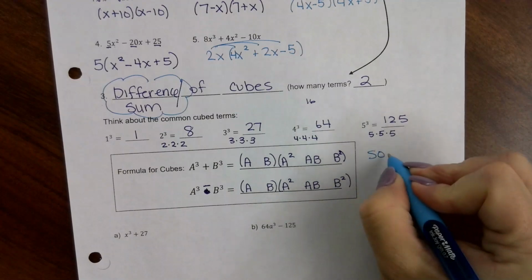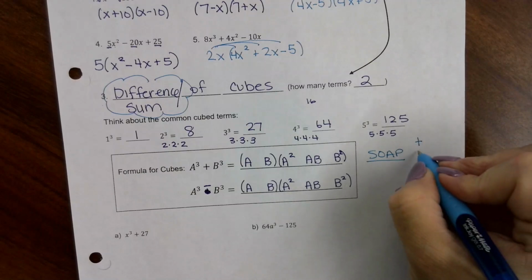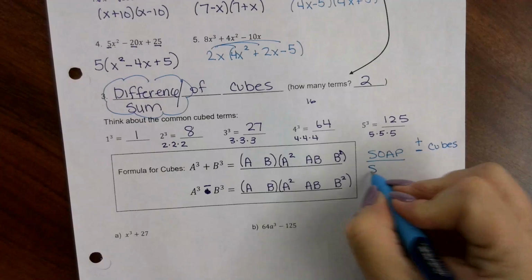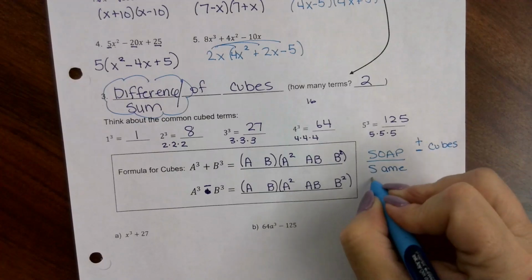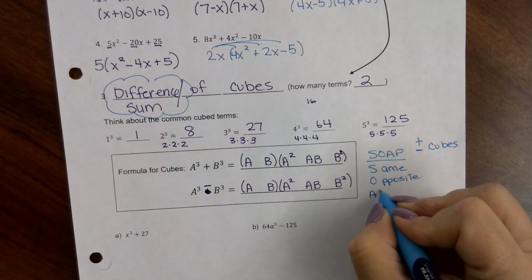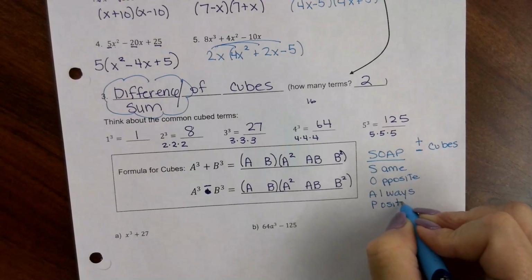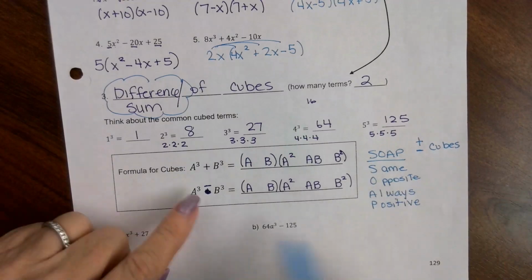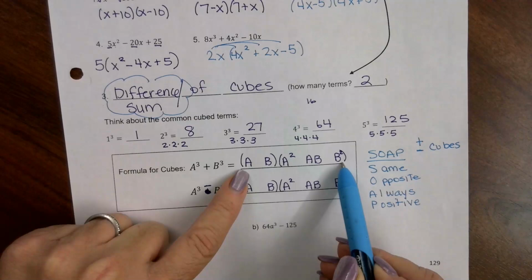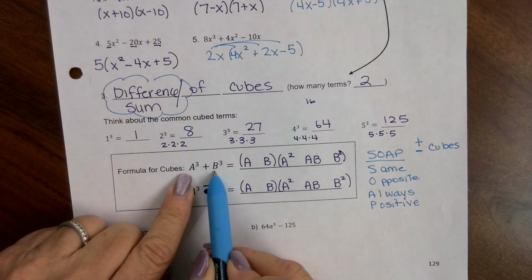and it's called SOAP. So when you hear me say SOAP, you know that this works for a sum or a difference of cubes. Now here's what it stands for. The S stands for same, the O stands for opposite, and the A stands for always, P is positive. So here's where this comes in. If you can remember this pattern, a b, a squared, ab, b squared, you just got to memorize this pattern, just like this. This only works if this is a perfect cube and this is a perfect cube.